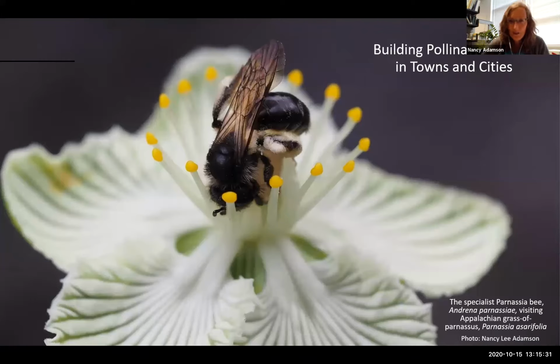So now on to building pollinator habitat in towns and cities. This happens to be a specialist bee. I'm going to mention endemic plants a little bit later. And this is one of the plants in our region that is unique to the region. It's called Parnassia acerifolia. And there's 2 other species in our region, and it has a specialist bee called the Parnassia bee that pollinates it.